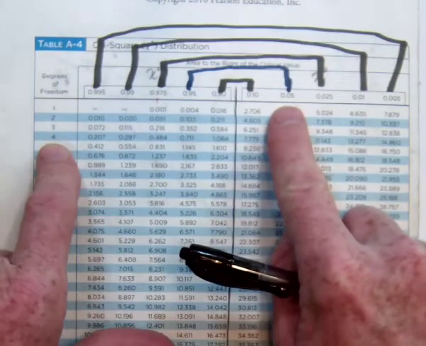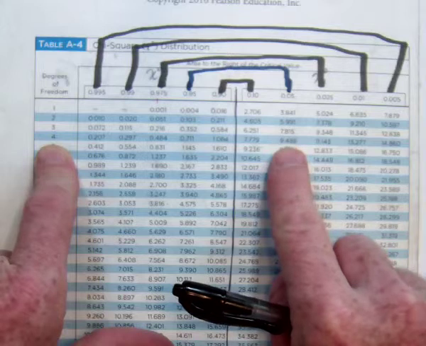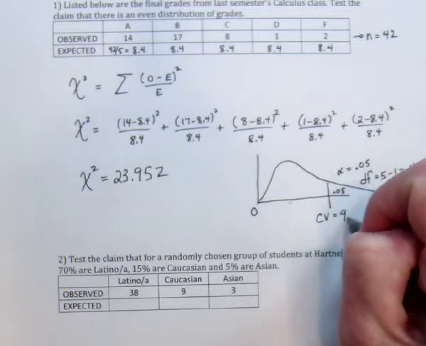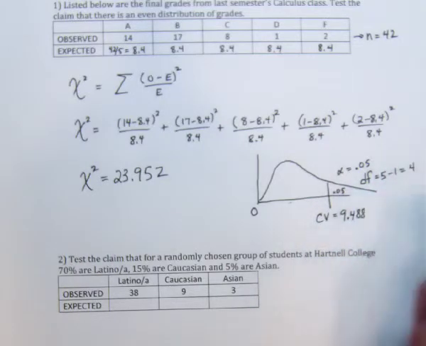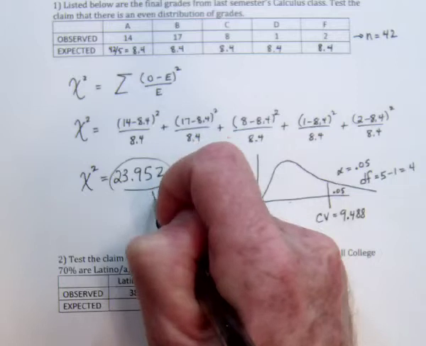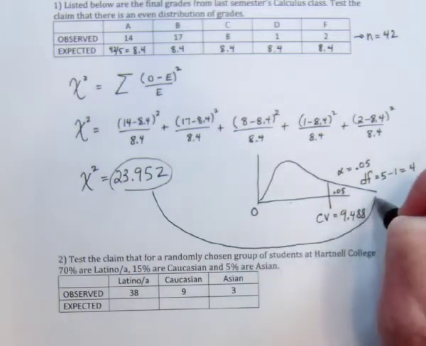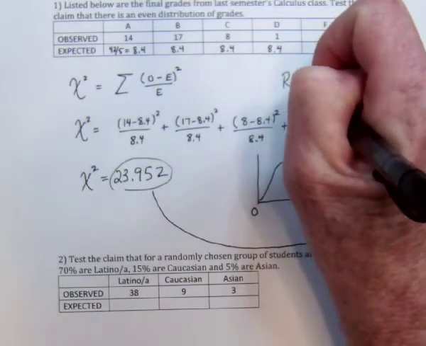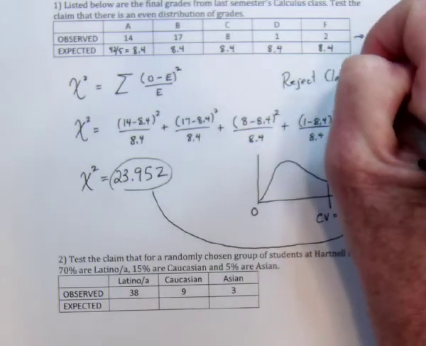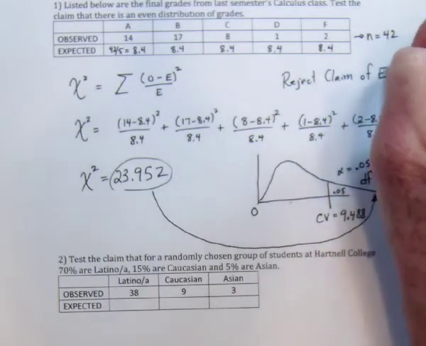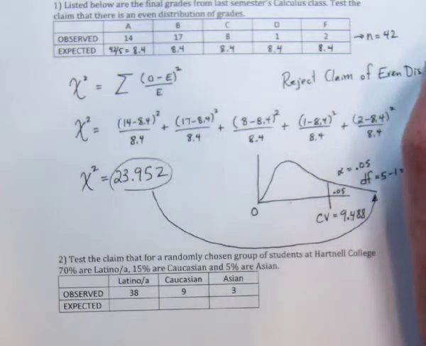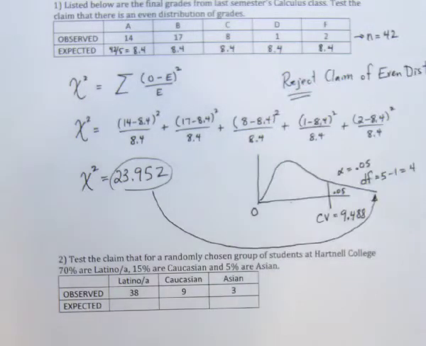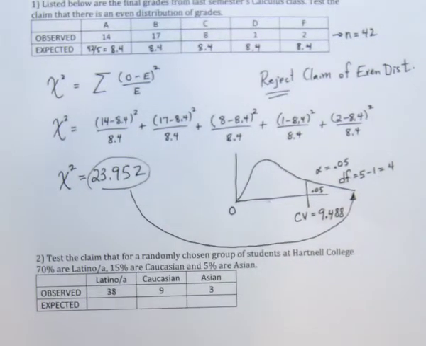So it's a right tail, and we've got 0.05. Degrees of freedom is just 4, so we're just right here at 9.488. So the critical value, 9.488. So does a 23.9 go past that? Yes, it definitely does. And so we definitely can reject that claim. So reject the claim of an even distribution. So it's not true that in that class grades were evenly distributed.